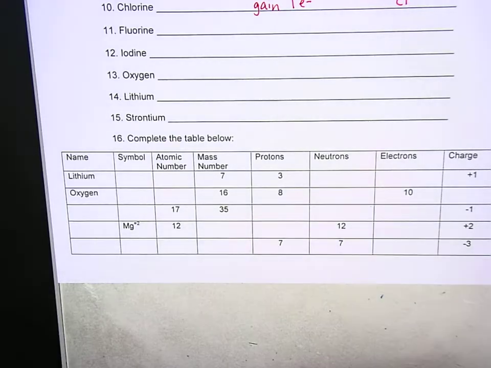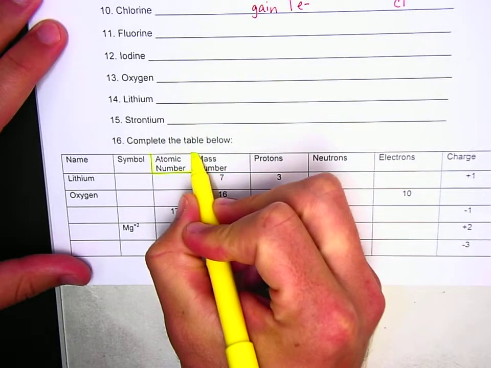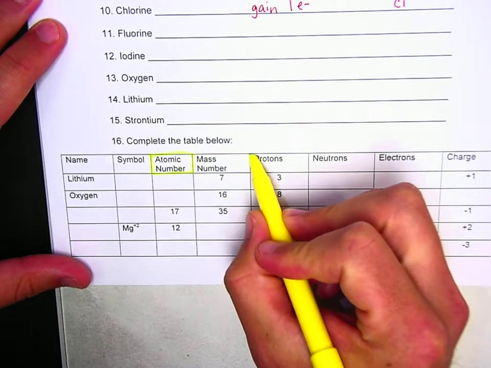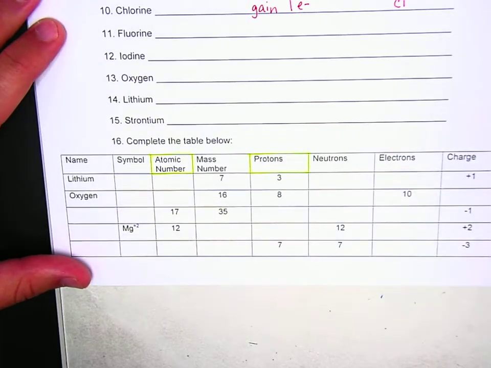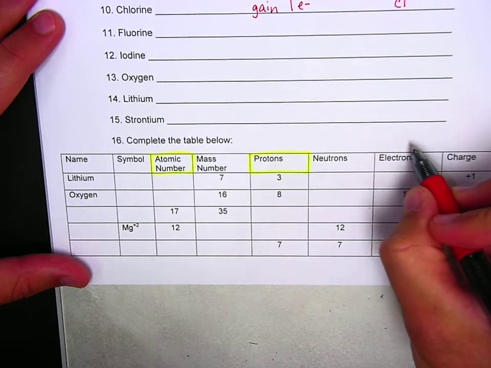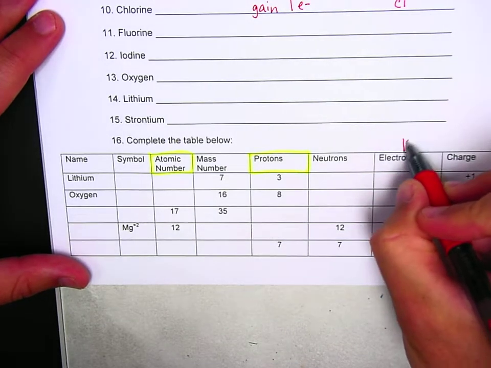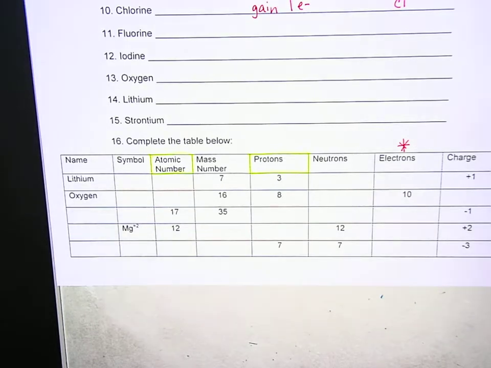One of the things I want to highlight on this table is that, like always, our atomic number is going to be equal to the same number of protons. So atomic number is the number of protons. What's going to be different is our electron number. Electrons are going to change based off gaining or losing electrons, because ions are going to gain and lose electrons.